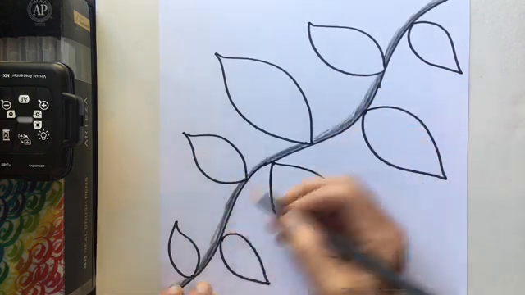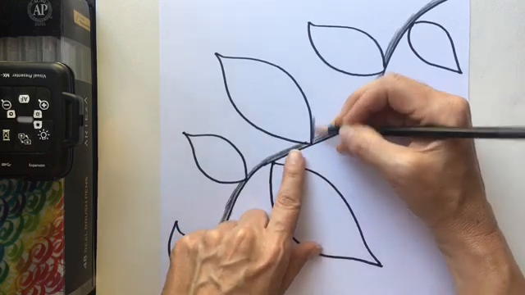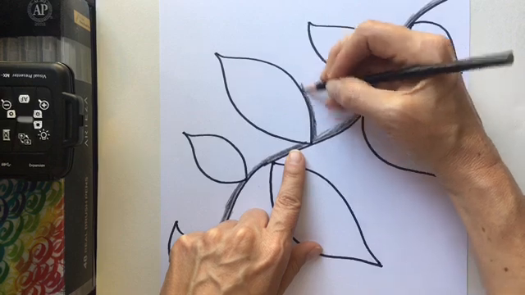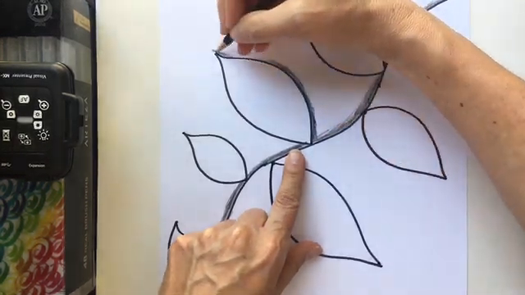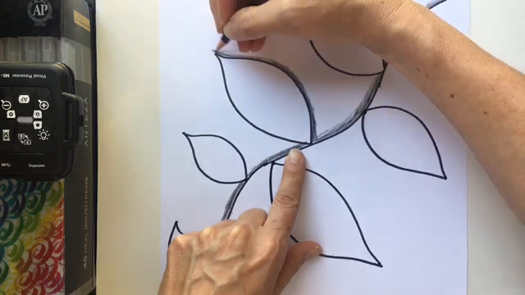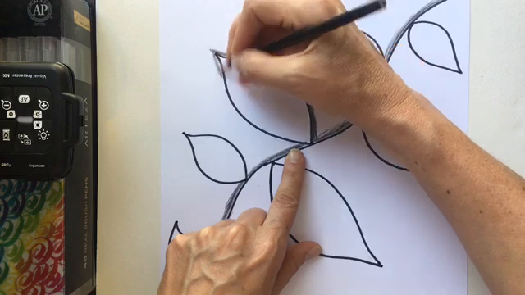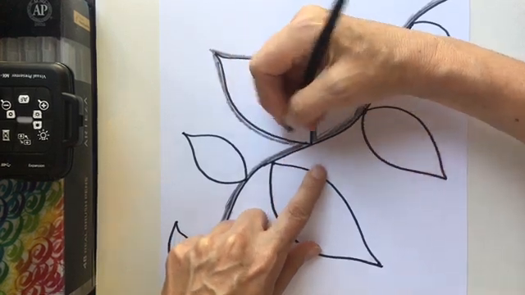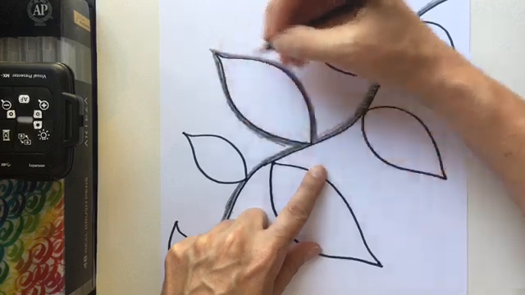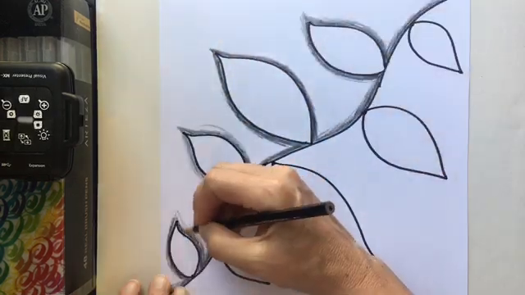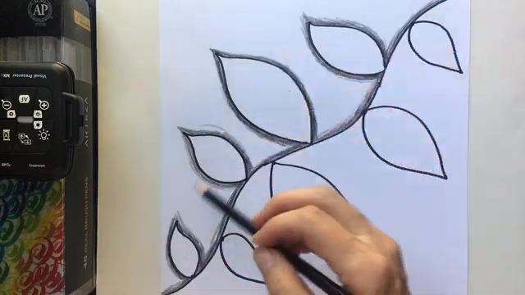You'll go down the line, and on the same side that you did down on this side, you're going to go around your leaves. Just go around the outside of all your leaves. Okay, so I finished going around all of these leaves on this side and on that line.